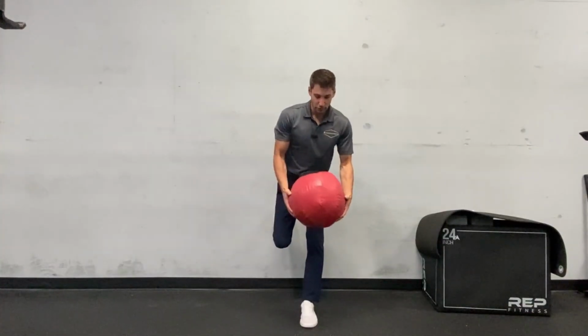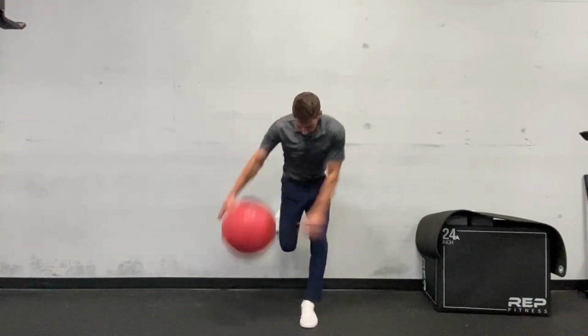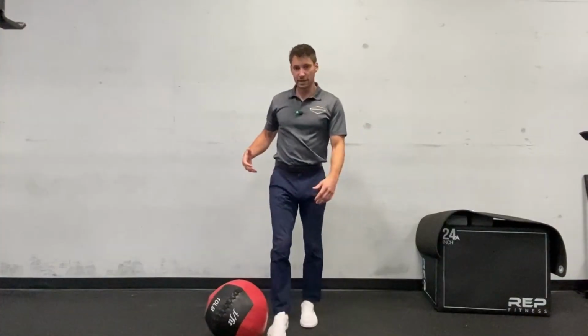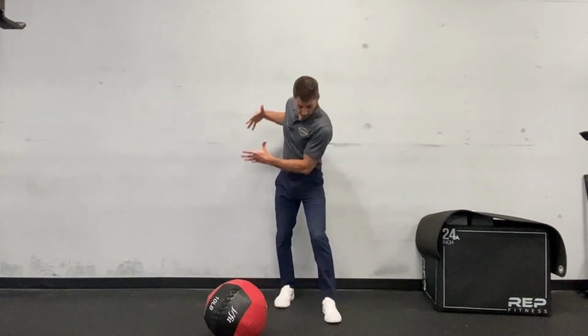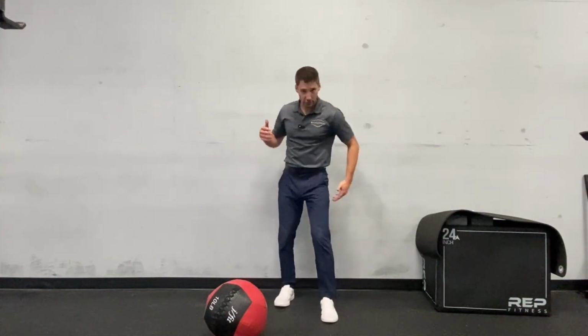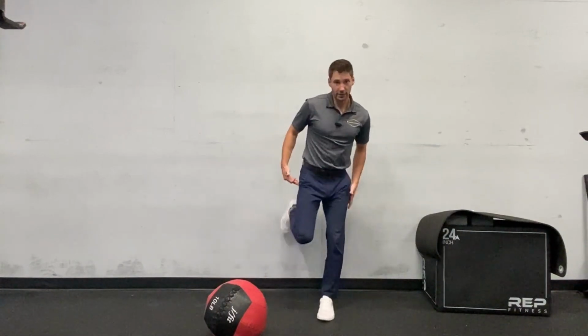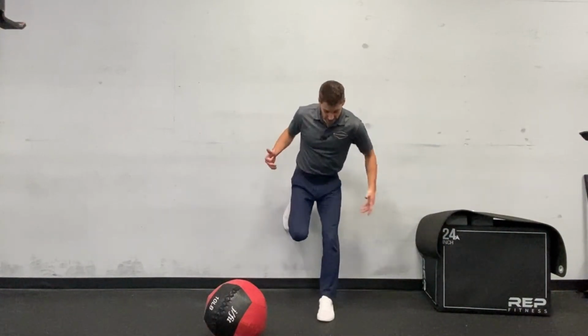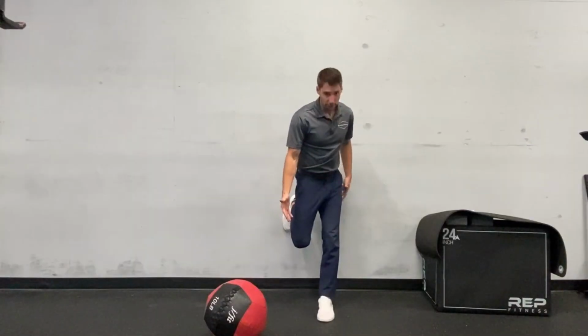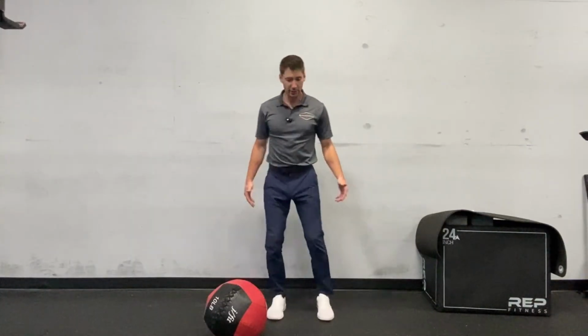So again, it's pushing into that wall. I can feel myself as I go to contract, to really slam this ball into the ground with my left leg, that I'm also getting a little bit of contraction here to, again, help influence this stay back through here like that. You can do this on both sides. Go ahead, give it a shot.